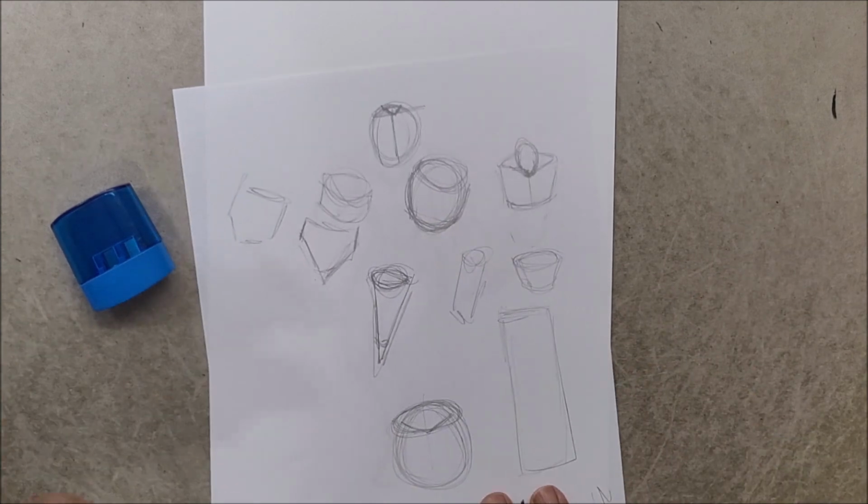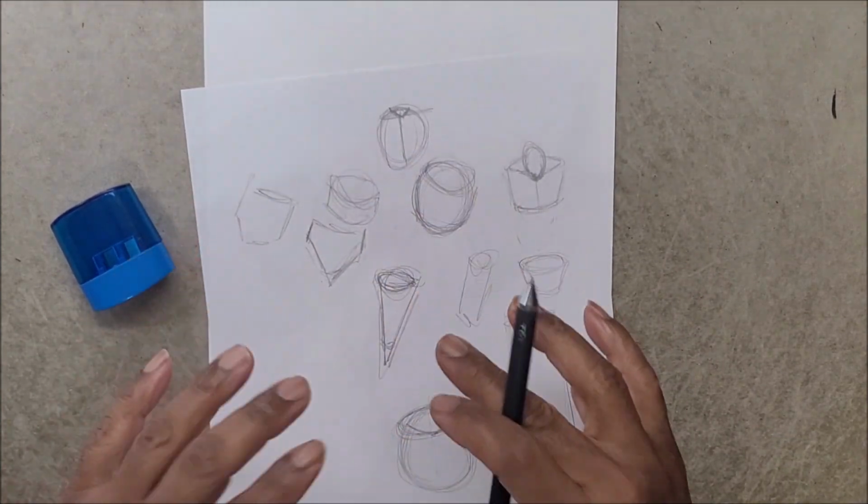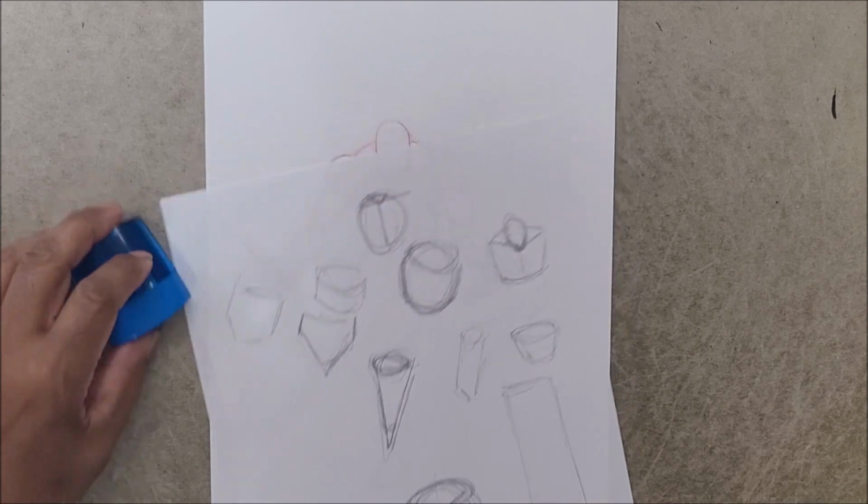All right, so now let's get to the drawing. So these are the three shapes that you should see whenever you start drawing.